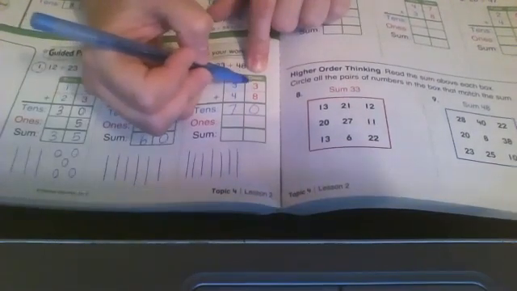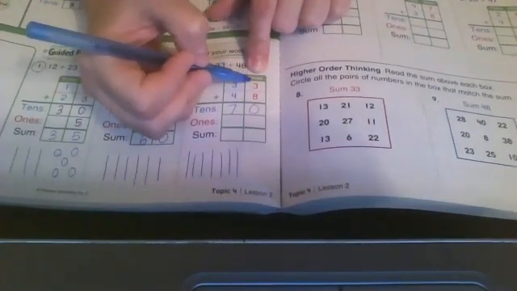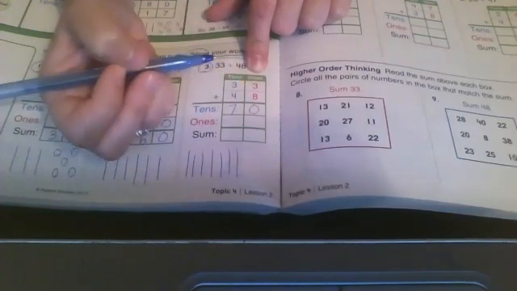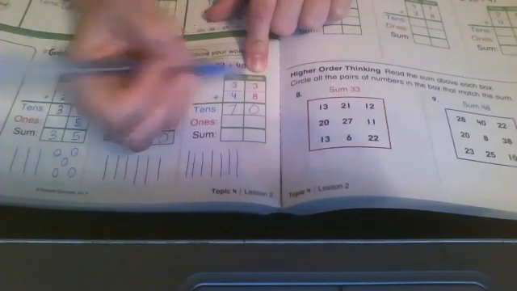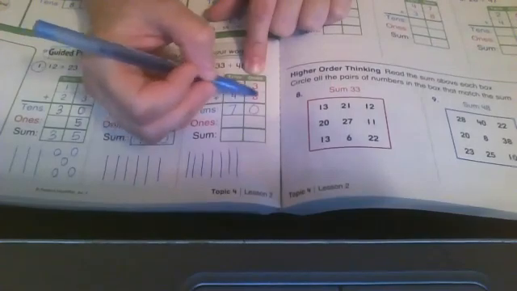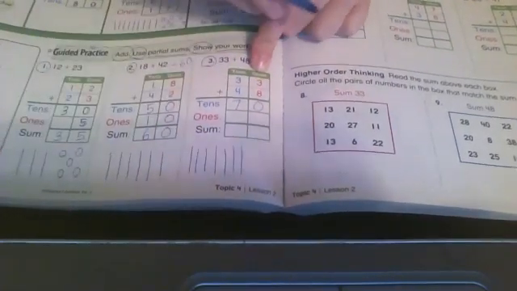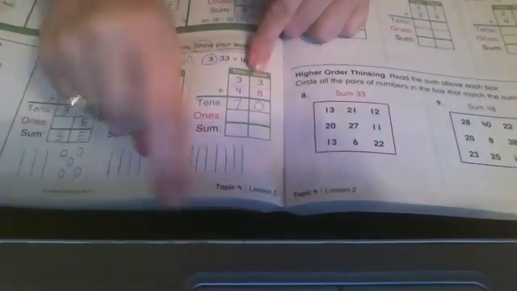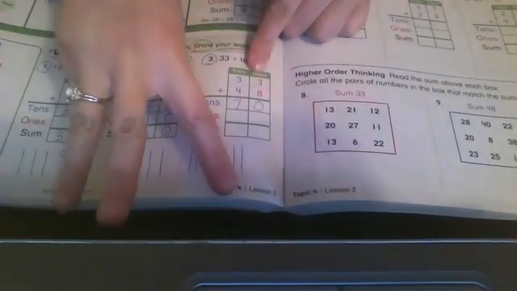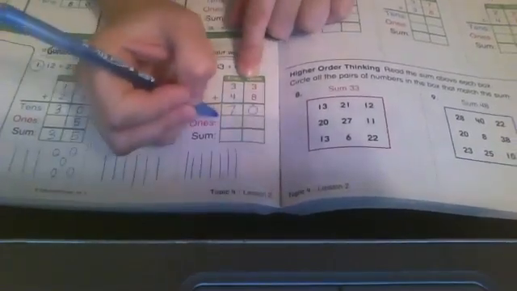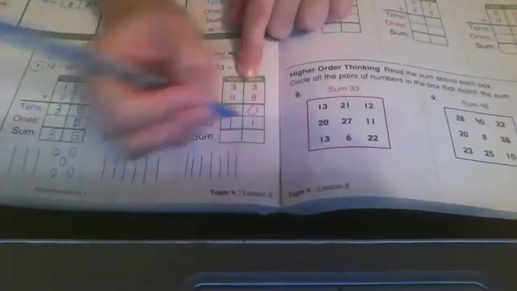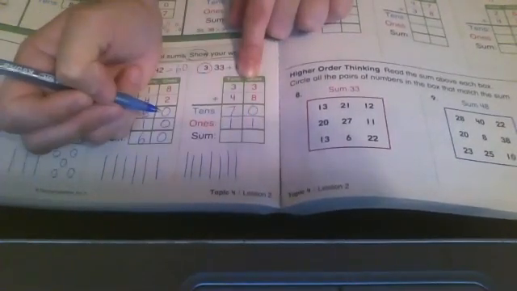Okay, and now I'm moving to my 1s. In my 1s place, I have 3 plus 8. Okay, if you don't yet have that in your long-term memory, you can scoop up the bigger number and count on the smaller number. It would look and sound like this: 8, 9, 10, 11. So I have 11. I'm going to put 11 here for my 1s.